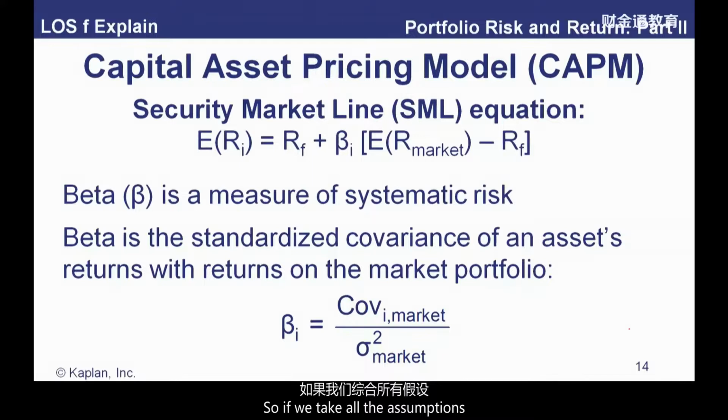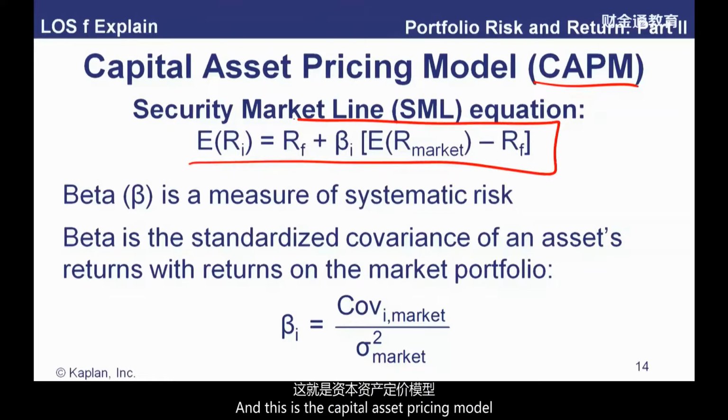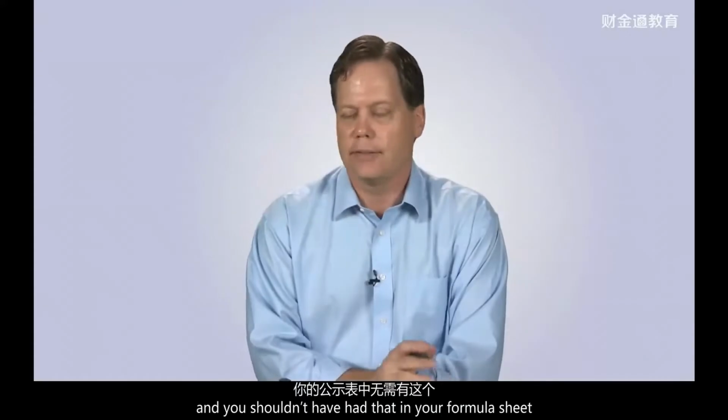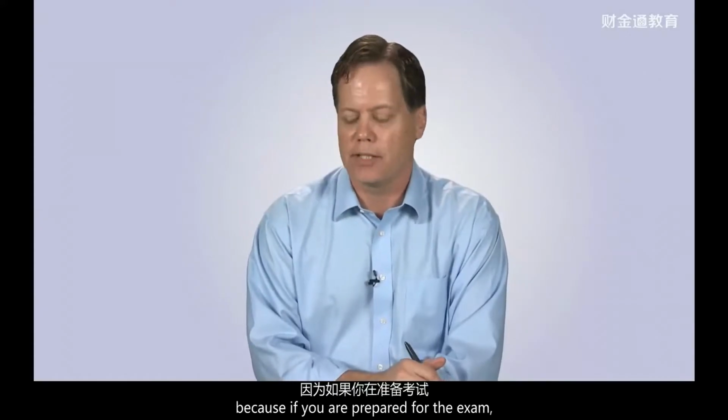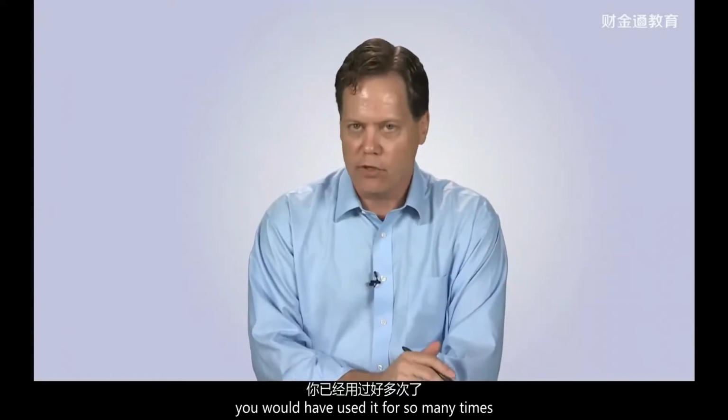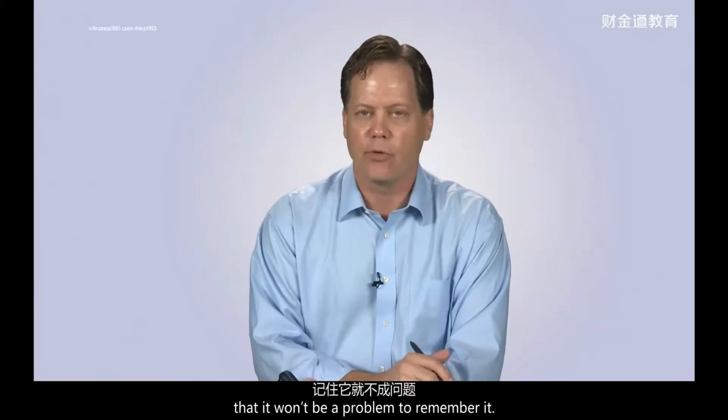If we take all those assumptions and do a lot of hand waving in mathematics, then what we get is the capital asset pricing model. You shouldn't have to have that on your formula sheet, because if you're prepared for the exam, you will have used it so many times that it won't be a problem to remember it.